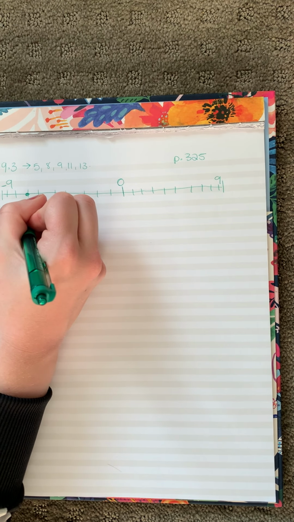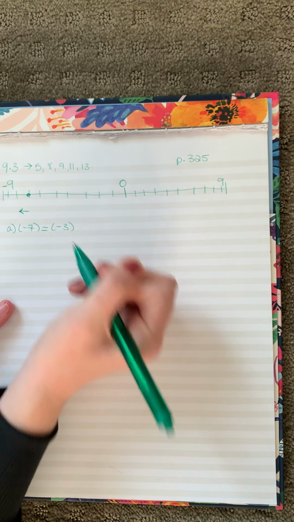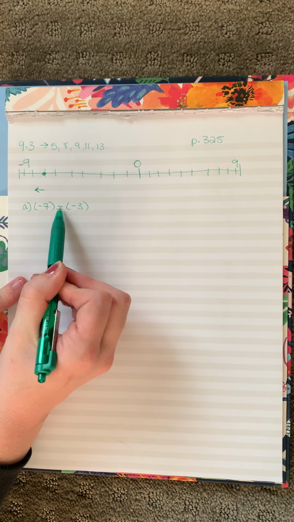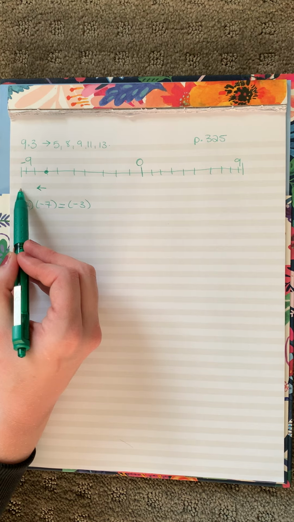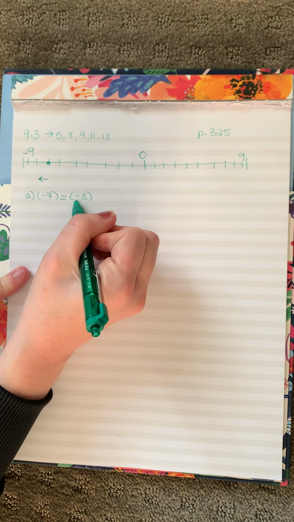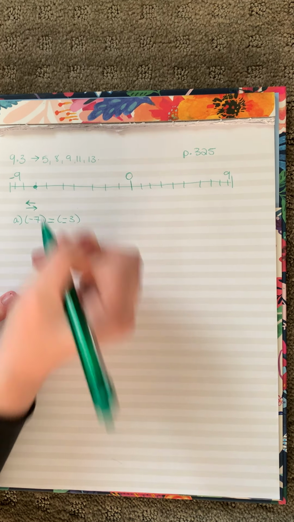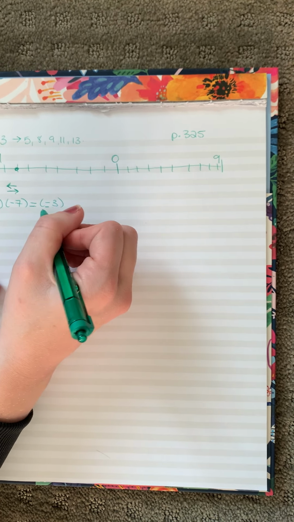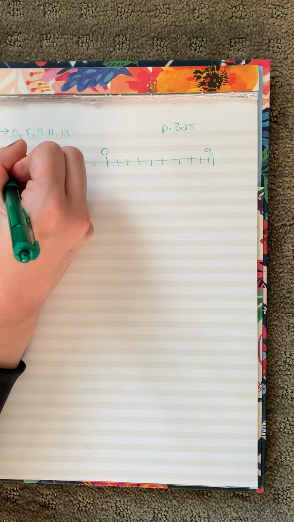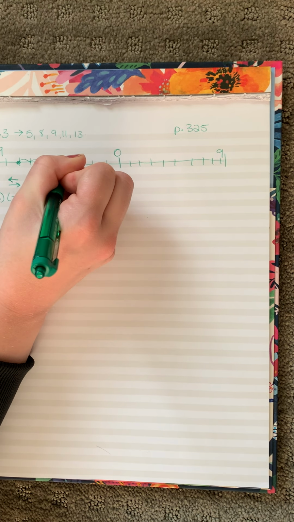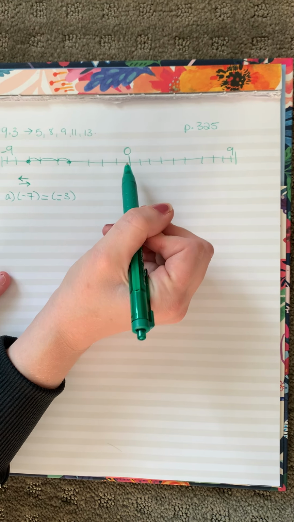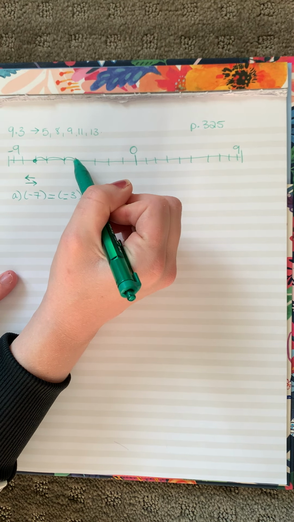So I'm at first going to go to the left because of my subtraction symbol. We know when we subtract, we usually get smaller numbers, so that would be us going to the left. But my negative symbol tells me I actually need to flip that around and go to the right. So I'm going to go up 3. 1, 2, 3. So that would get me to negative 4.